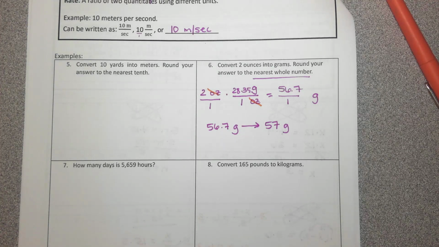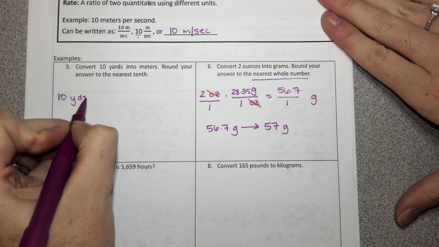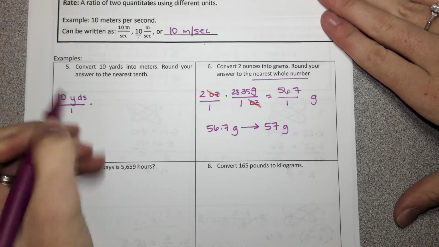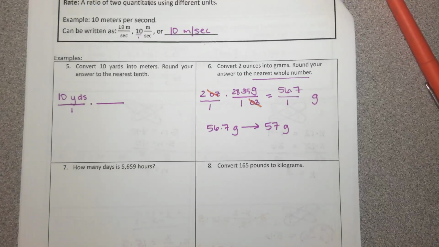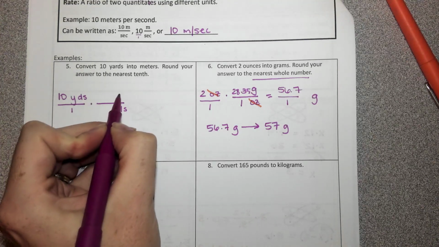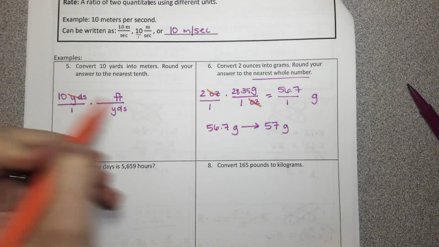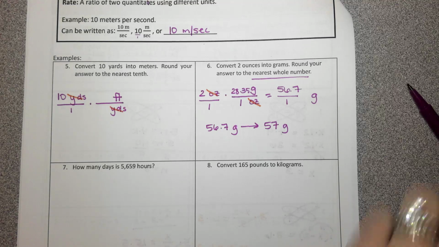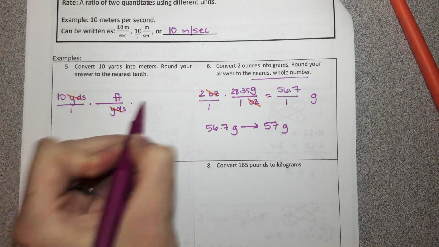So let's start with what we have. 10 yards over 1 times. All right, we said we're going yards to feet first. Is yards going to go on top or bottom? Bottom. Okay, we need that to cancel off. And we're going to feet. From here, my yards units are going to cancel. Do we want a final answer in feet? No, so we have to do another one.